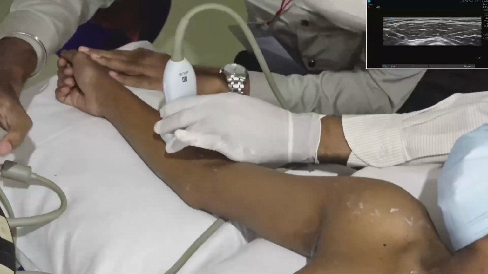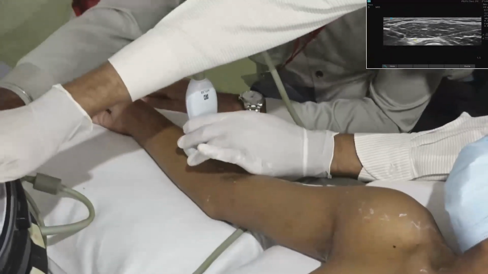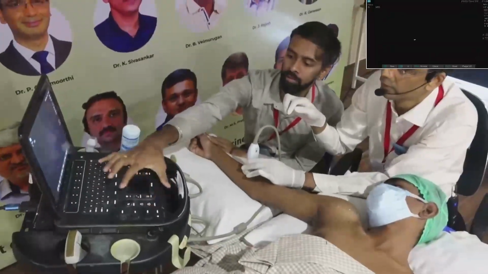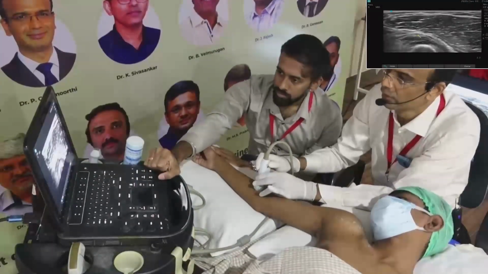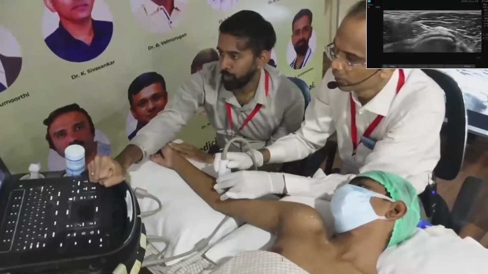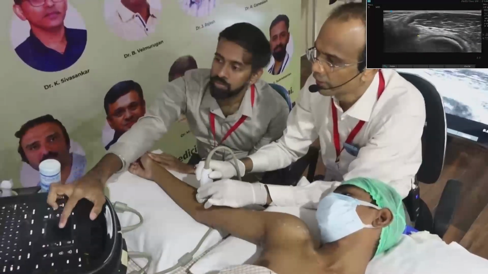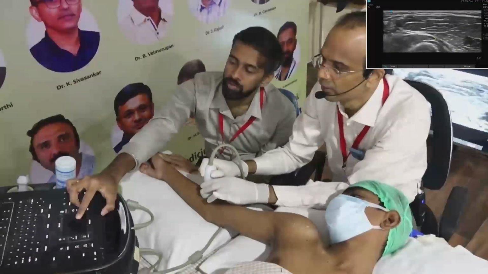This is the radial, increase depth. Okay. So this is radial now. Now you can see almost two components, it is getting divided, superficial and deep.